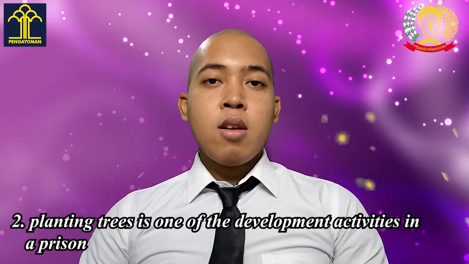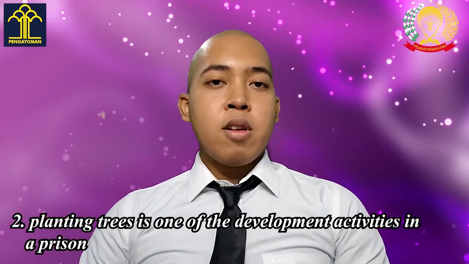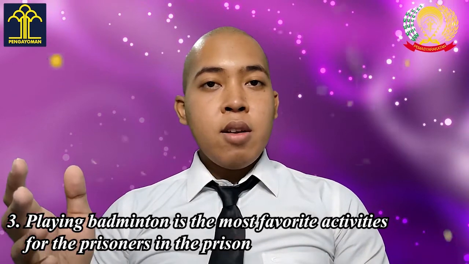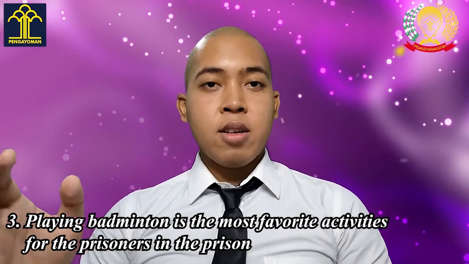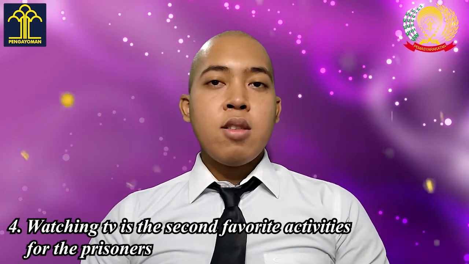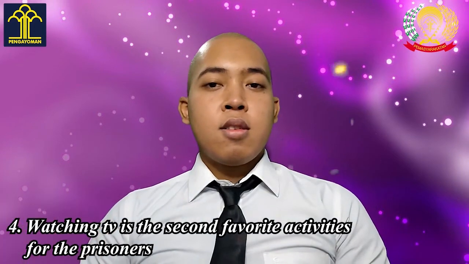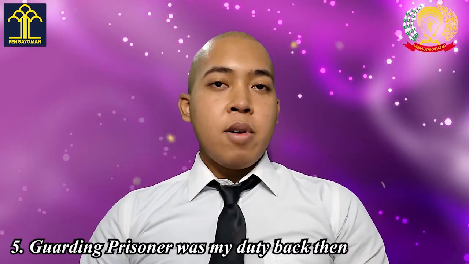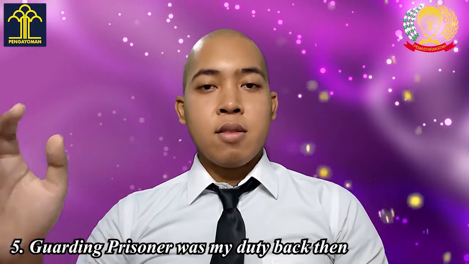The example number 2. Planting trees is one of the development activities in the prison. Example number 3. Playing badminton is the most favorite activity for the prisoners in the prison. Example number 4. Watching TV is the second favorite activity for the prisoners. The 5th example. Guarding prisoners was my duty back then.